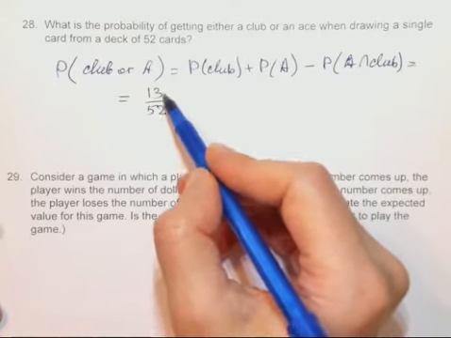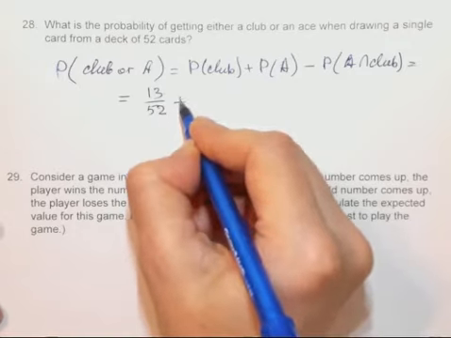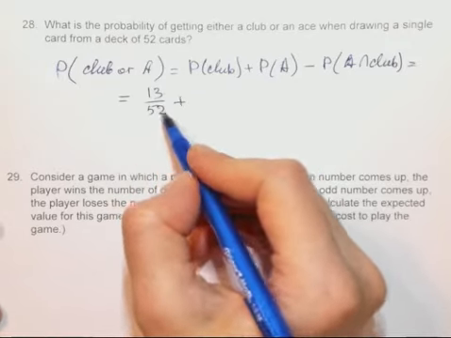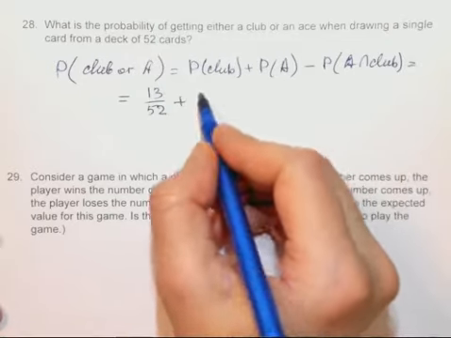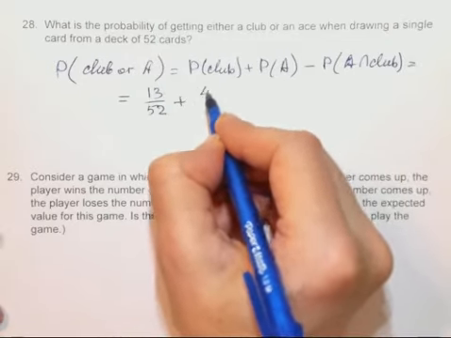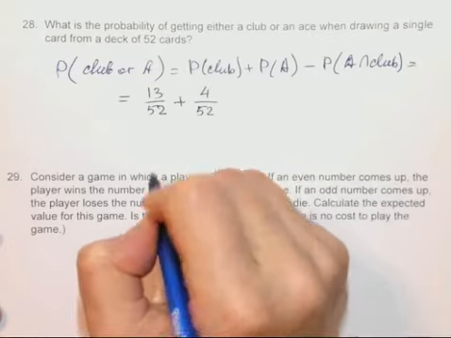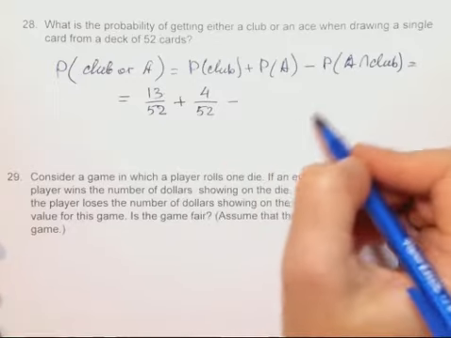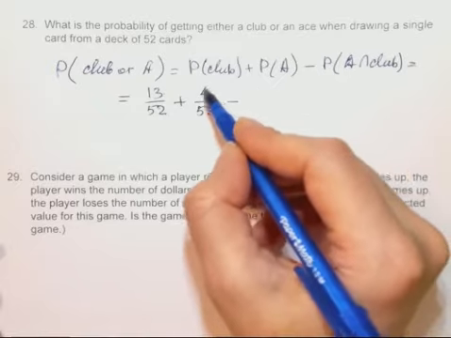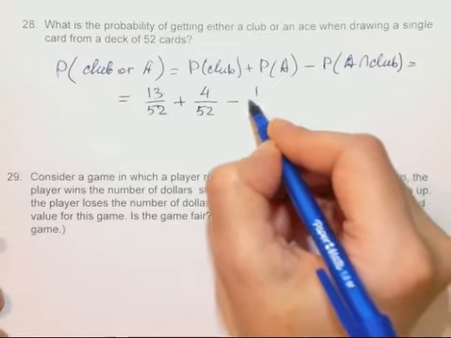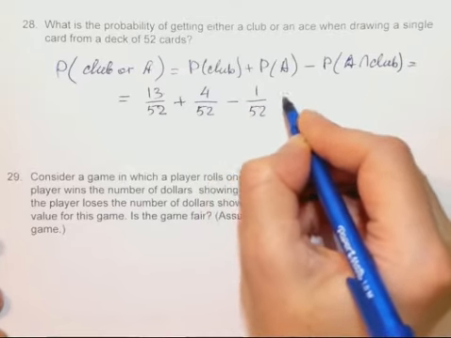So we will leave this fraction not simplified since we will add other fractions with the same denominator 52. Then the probability of getting an ace, there are 4 aces from 52 cards, minus the probability of both ace and club. There's one ace from the 4 which is club, so one card which is both, 1 over 52.